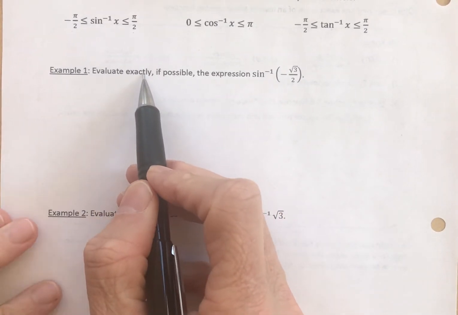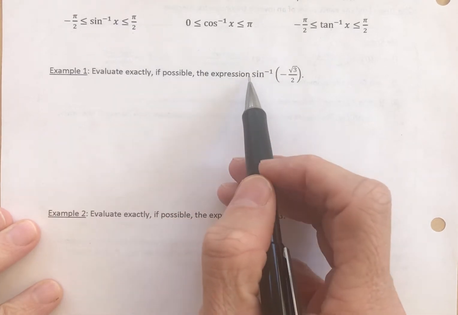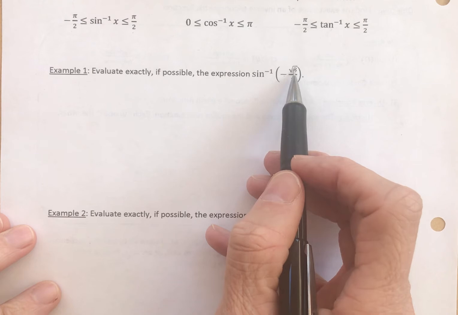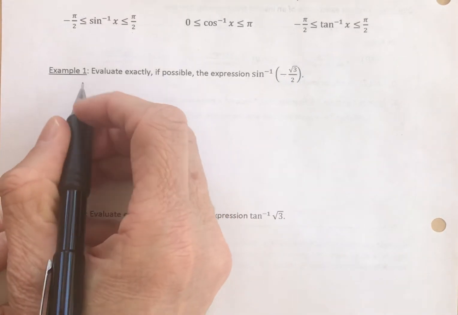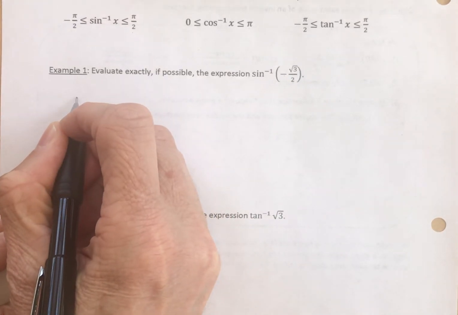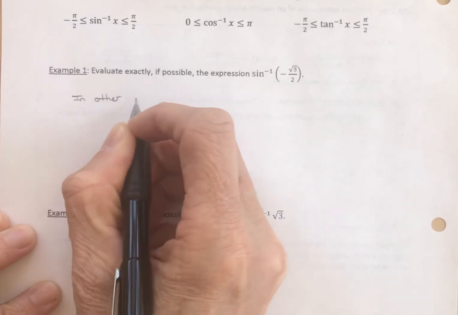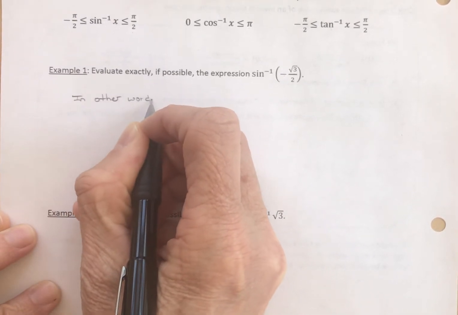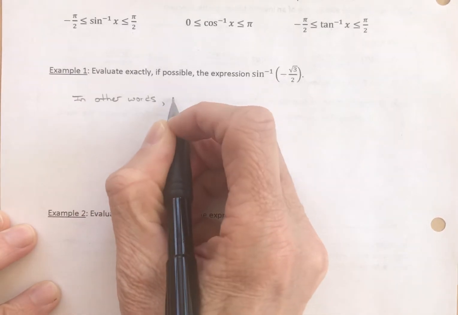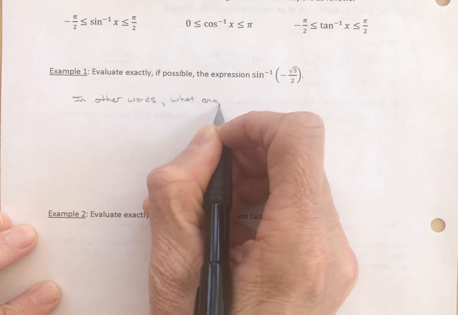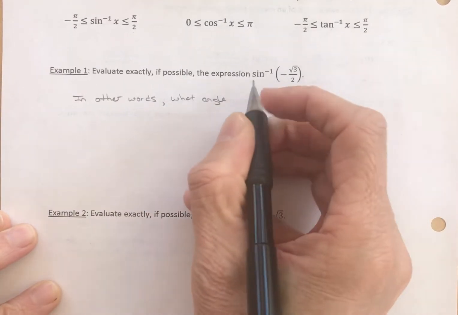Evaluate exactly, example 1, if possible, the expression the inverse sine of negative root 3 over 2. Okay, what is this saying? In other words, and I'm going to write this down because it takes a little bit to get used to this. So in other words, what angle? Remember, the inverse gives us an angle.